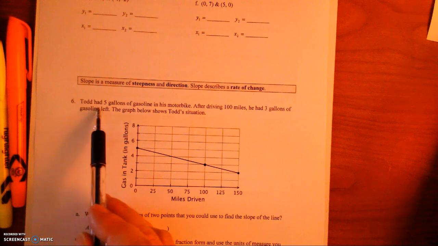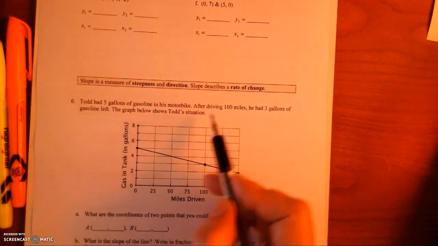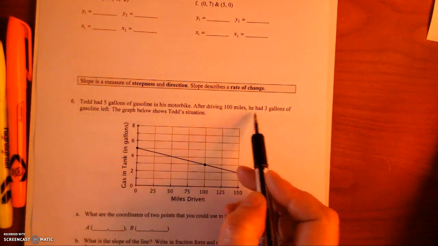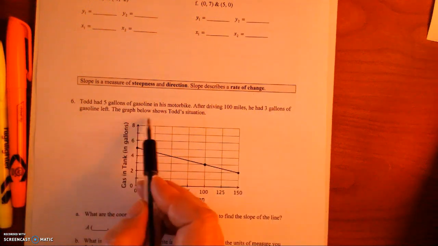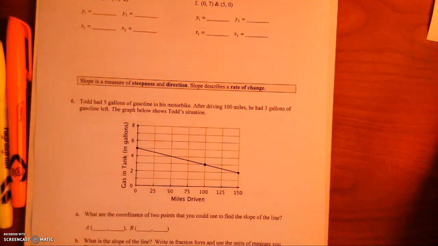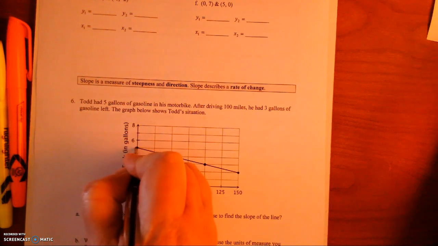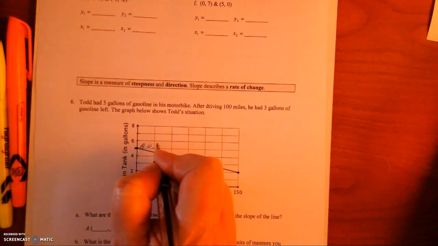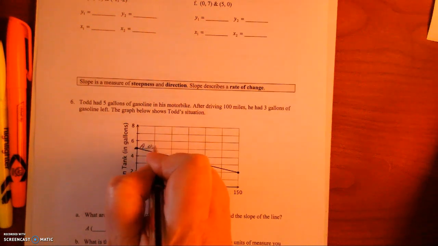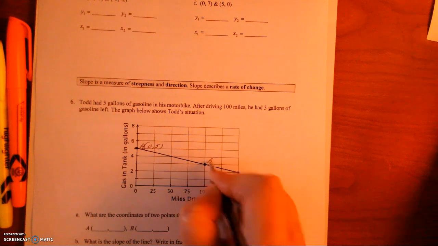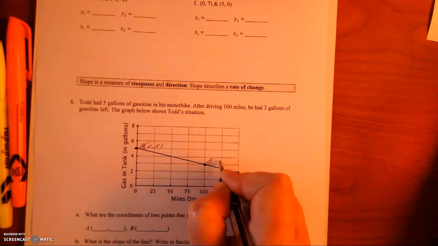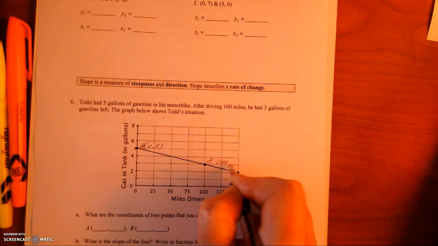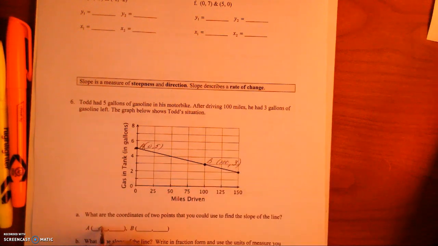Okay, number 6. Todd had 5 gallons of gasoline in his motorbike. After driving 100 miles, he had 3 gallons left. The graph below shows Todd's situation. What are the coordinates of the 2 points that you use to find the slope of the line? So the first one, I'm going to call A, and this is 0, 5. This one is B, and this one is 100, 3. So we're going to write them down here.